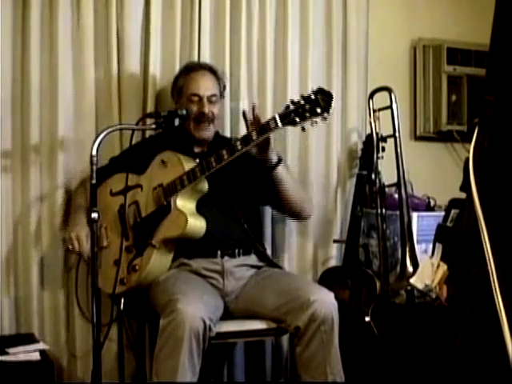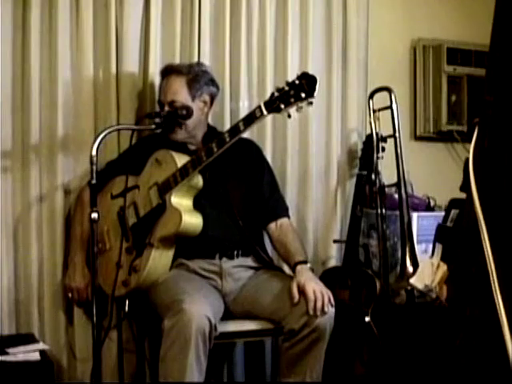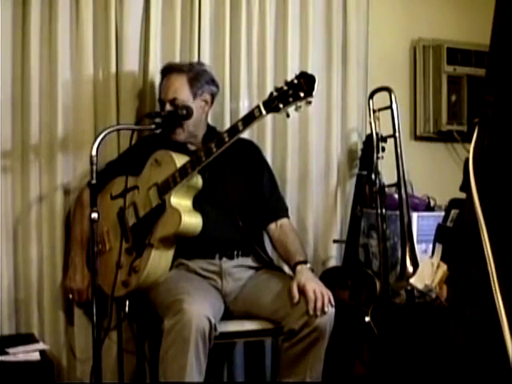Guys can play like mad like that, but it never sounds like jazz to me if it doesn't either stay in the eighth notes or break to the 16th at a certain point. So I hope you understood that a little bit. I want to talk about, we're talking about the blues form, which is the 12-bar blues form.